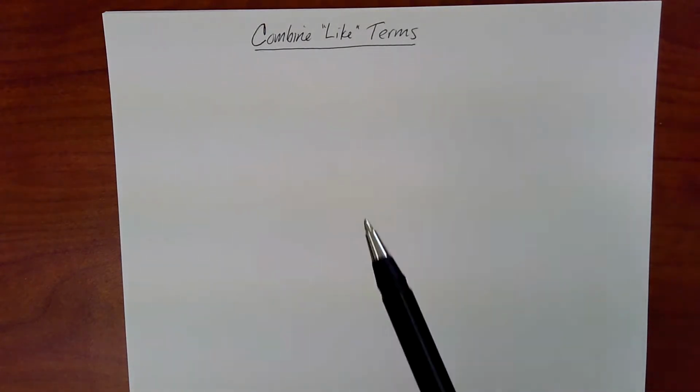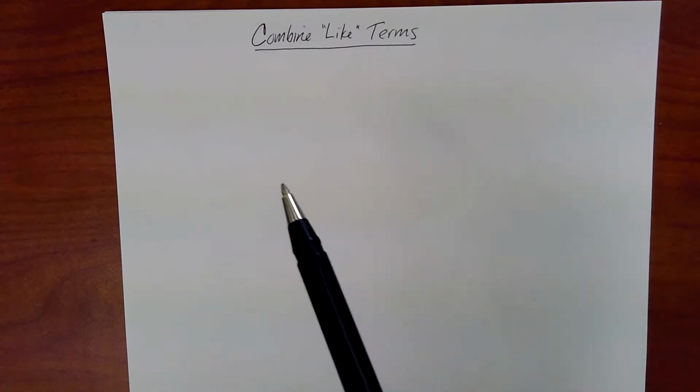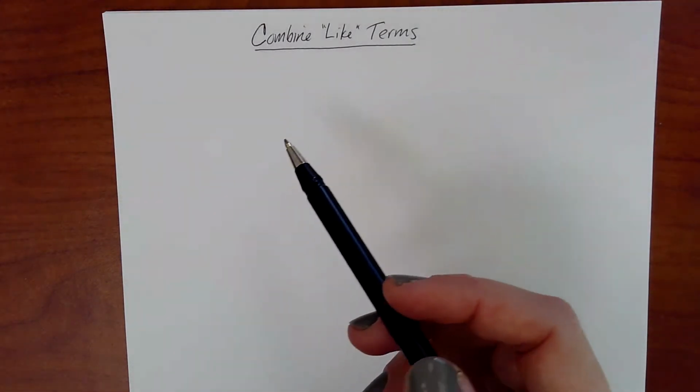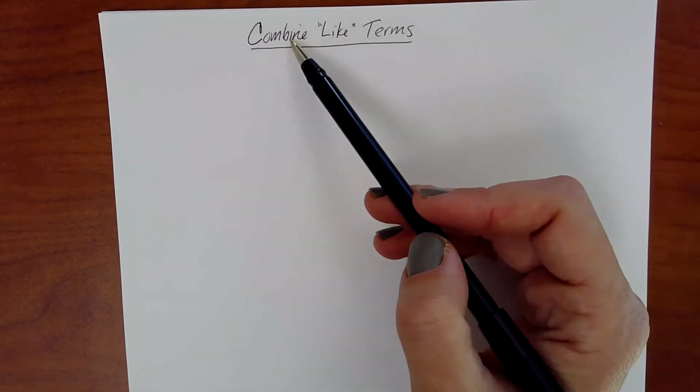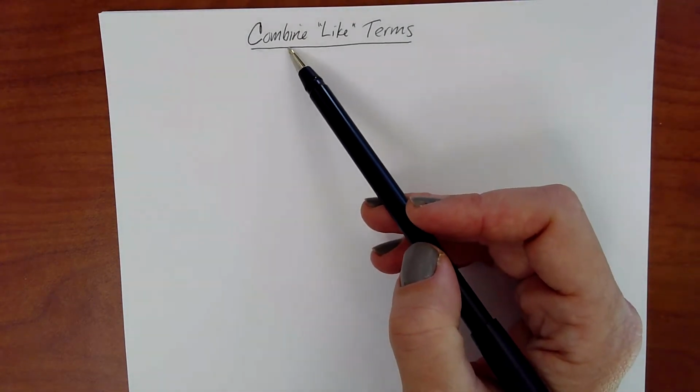Combine like terms. Well, what on earth is a term and what is a like term? Combine, I think we understand. That's just putting things together, like when you're cooking, combine the ingredients, put them together.